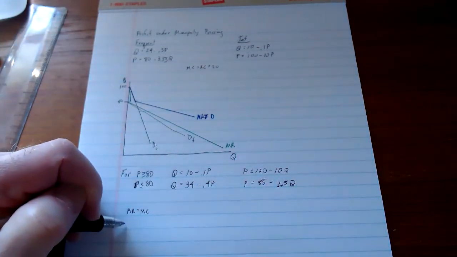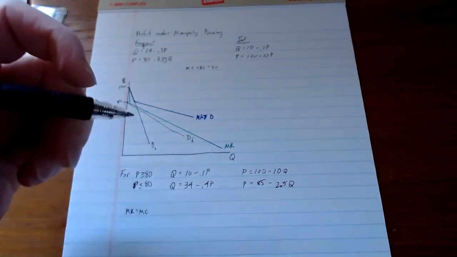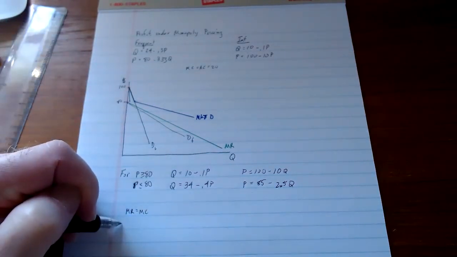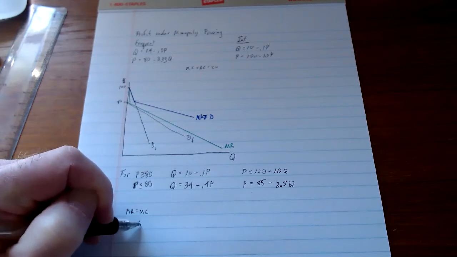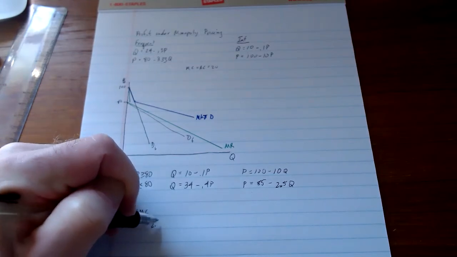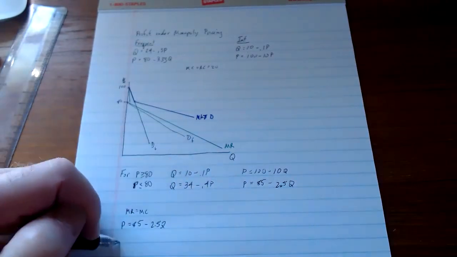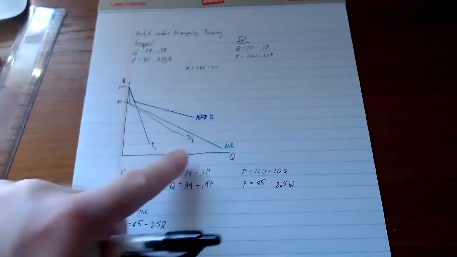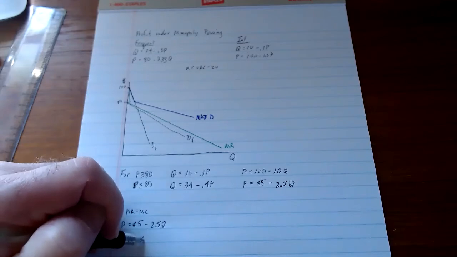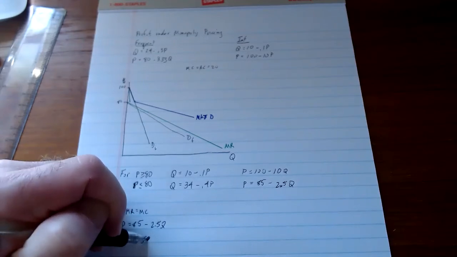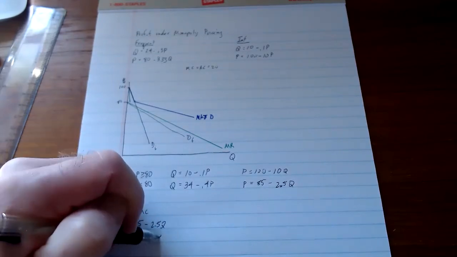And so what we can do then is just to set marginal cost equal to marginal revenue. So if price is 85 minus 2.5 Q, that's this part of the demand curve, then marginal revenue, this thing, is 85 minus 5Q.